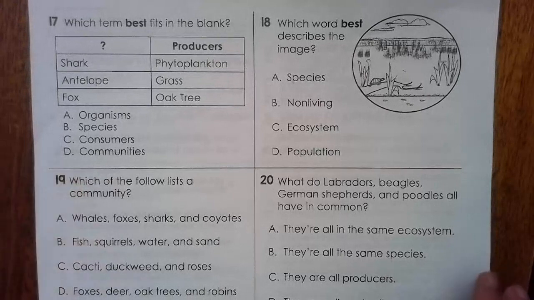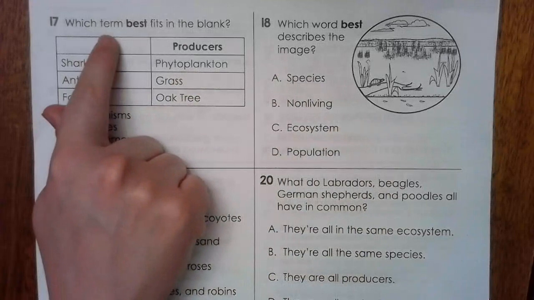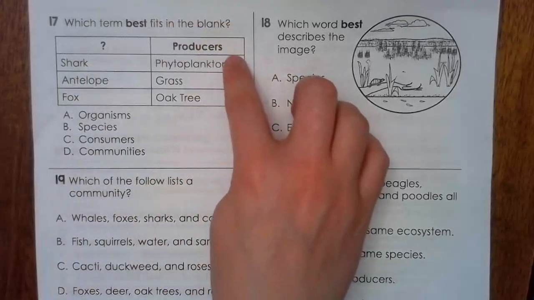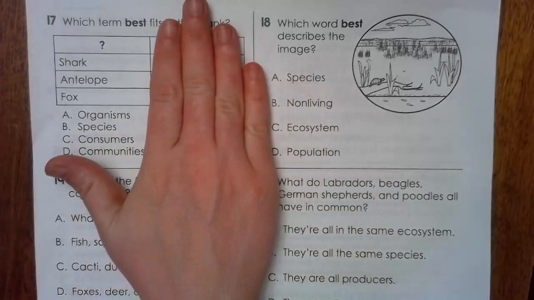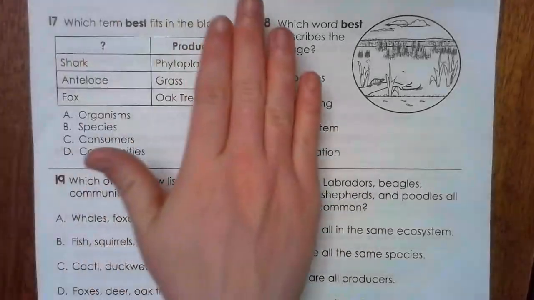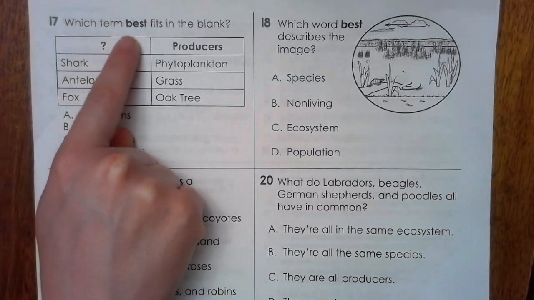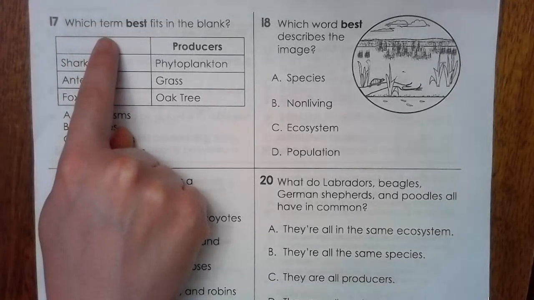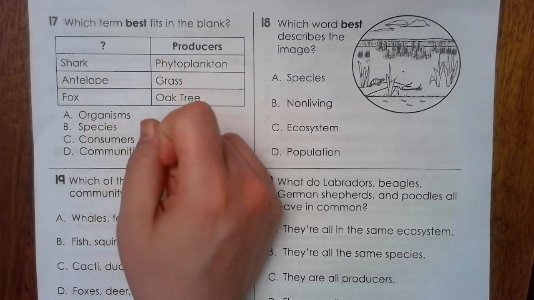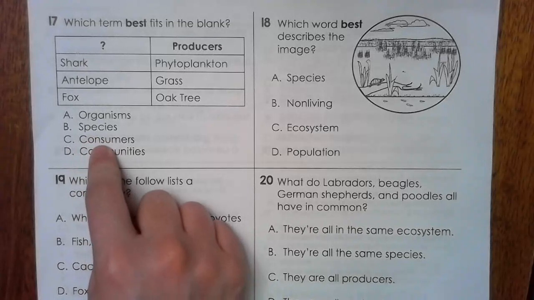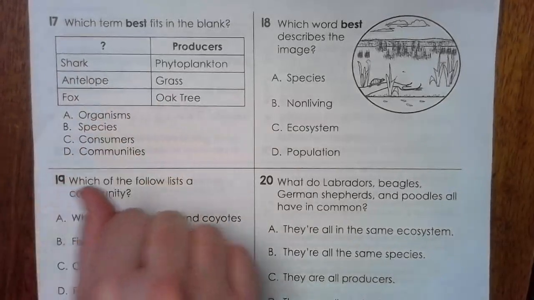All right, number 17. Which term best fits in the blank? Right here. So we have our producers. Phytoplankton, grass, and oak tree are all three producers, meaning they're plants, and they create their own energy using photosynthesis. And then we're going to pick the term that labels the shark, antelope, and fox. Okay. Our answer to number 17 is C. They're all three consumers. They have to eat something else to get their energy.